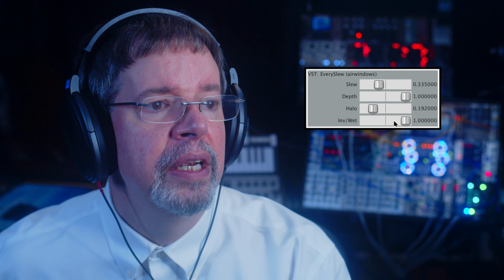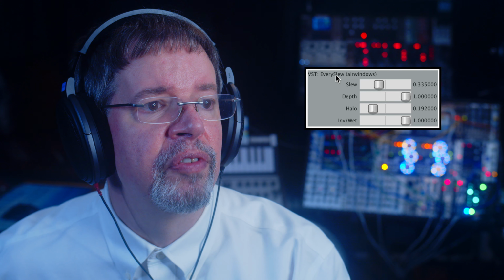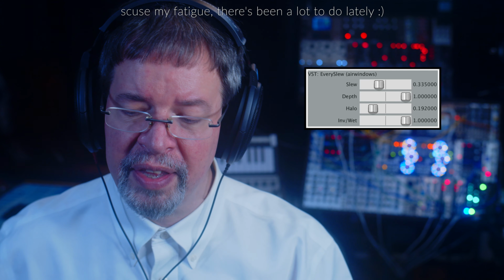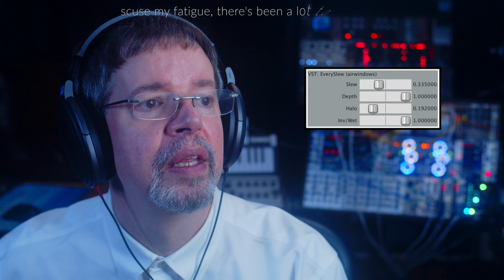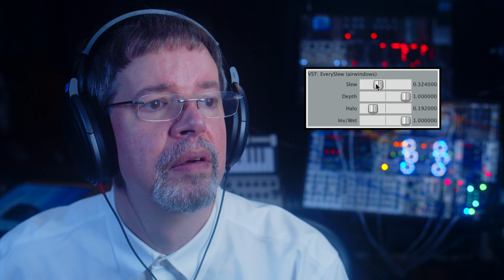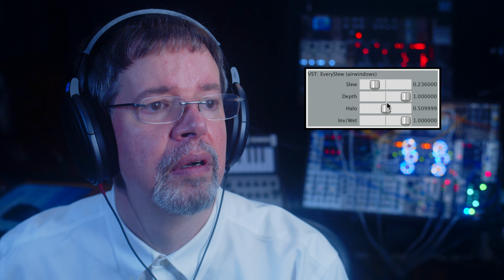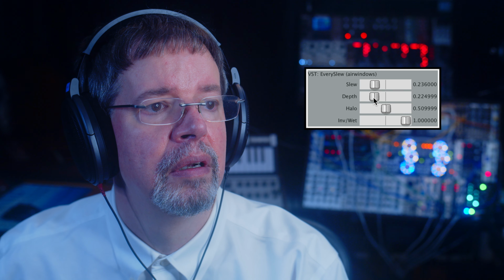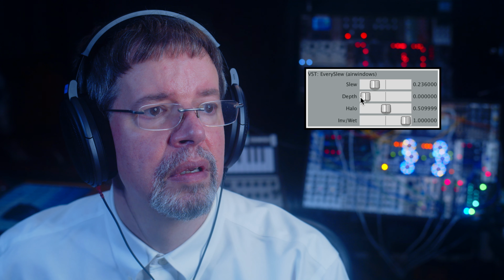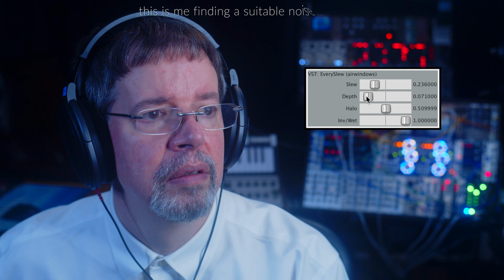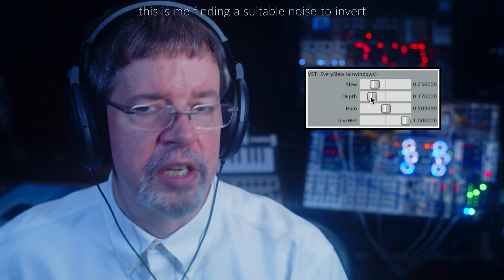If we don't use full wet. And this is something that has not been part of any of the previous Slew plugins. Slightly less depth.